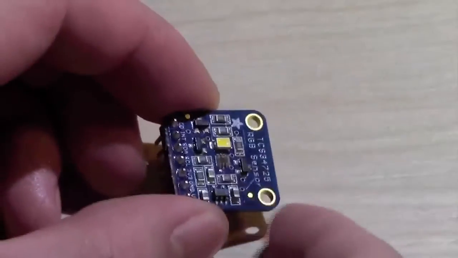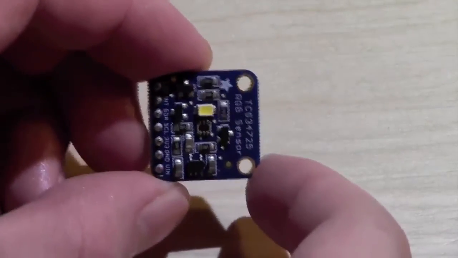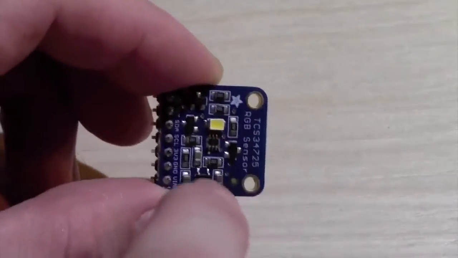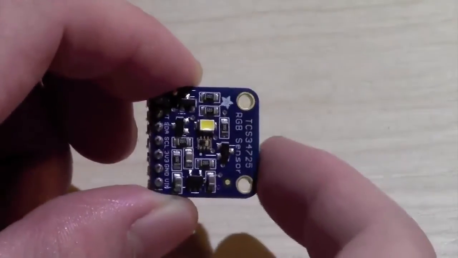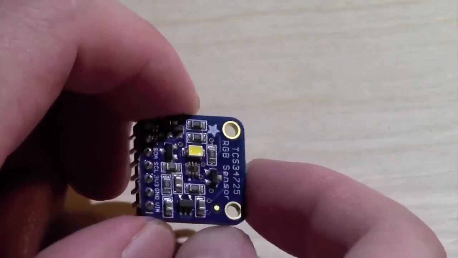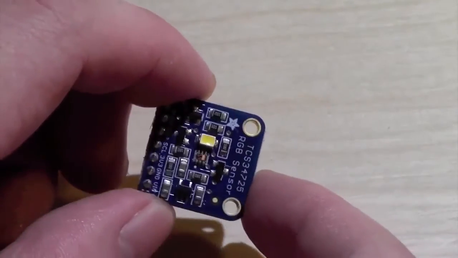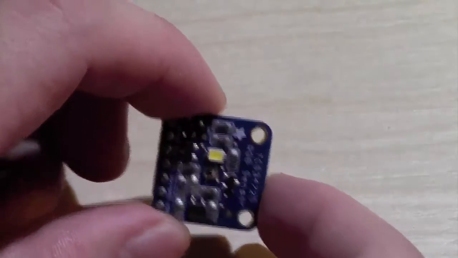Okay, so what I have here is the TCS34725. Again, this is the color sensor, and as you can see, the sensor is actually in the very center, so it's a pretty small sensor. It's smaller than my fingernail. And instead of getting this sensor and soldering it onto a board, I decided to buy this from Adafruit Industries.